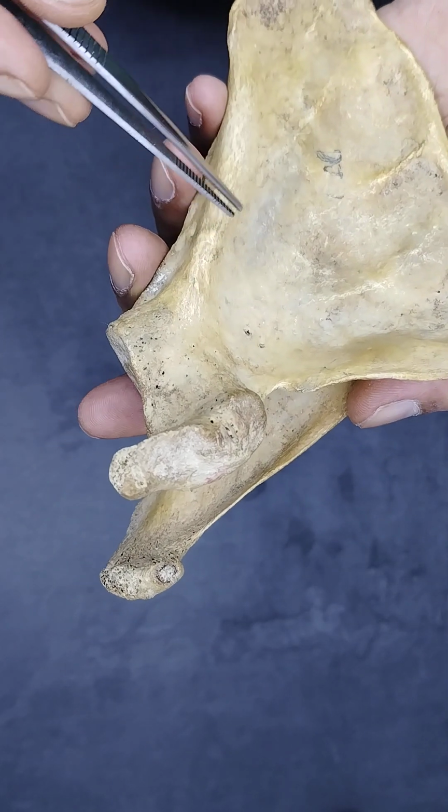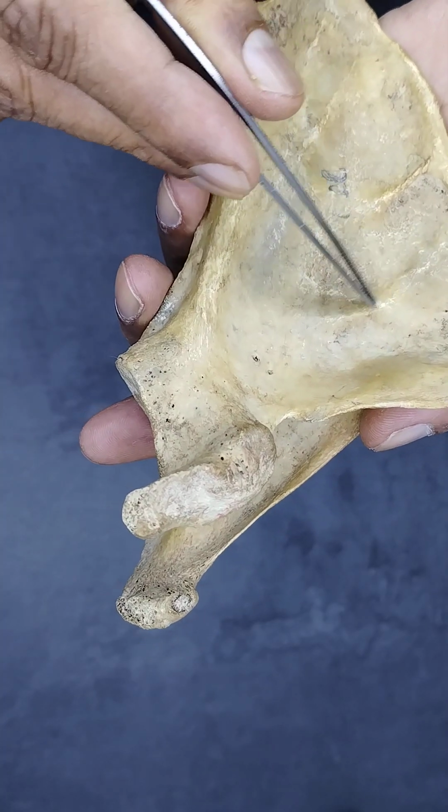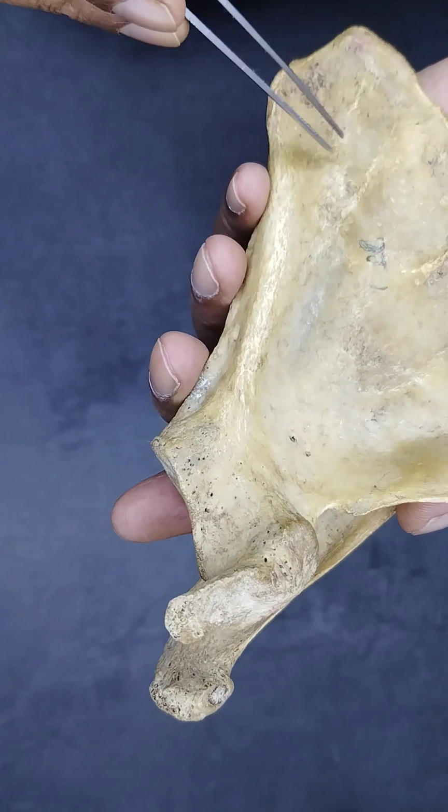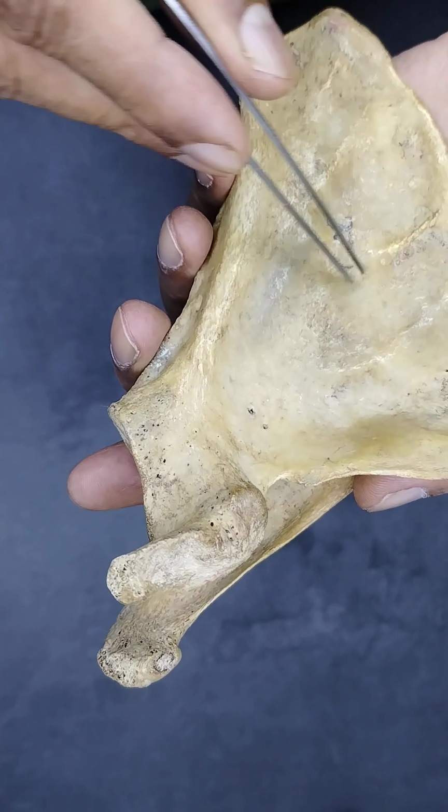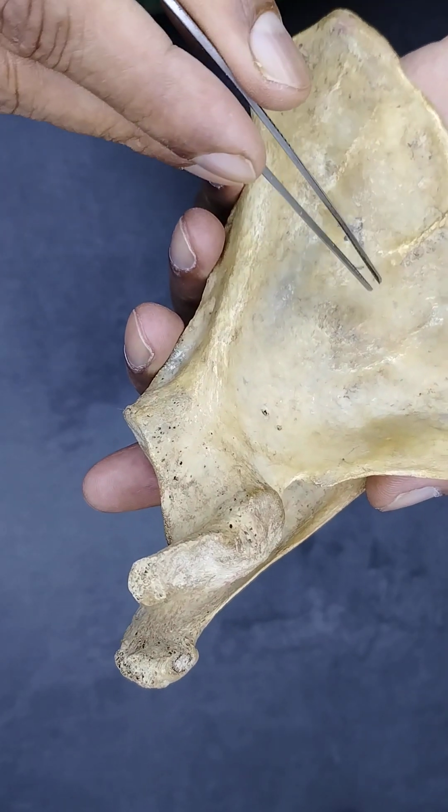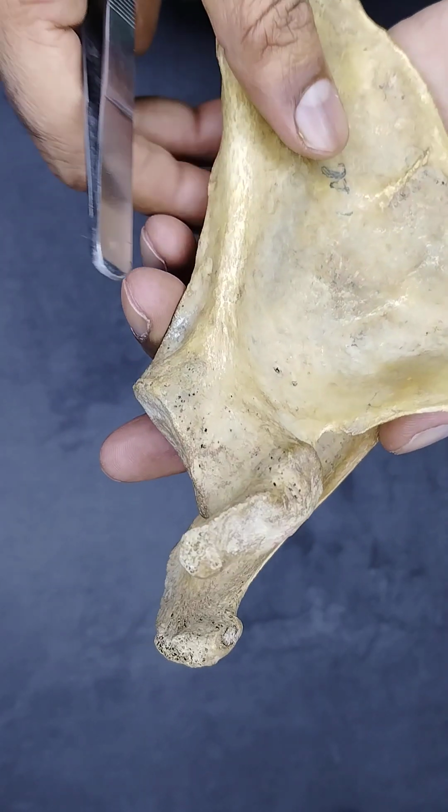And this is an anti-gravity muscle. That is why you can observe here these ridges in the subscapular fossa. Because of the segmentation of the muscle, it provides origin. Okay, that is the subscapular fossa. This is the supraspinous fossa, this is the infraspinous fossa.